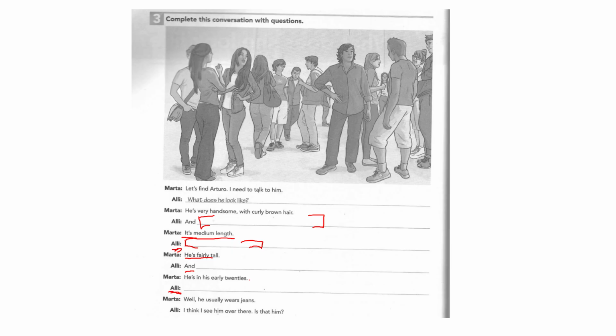Okay, let's continue here. Tell me, Joanna. The answer is, he usually wears jeans. And the question I have here: what does he usually wear? Very well. What does he usually wear? That's the correct question, guys. What does?